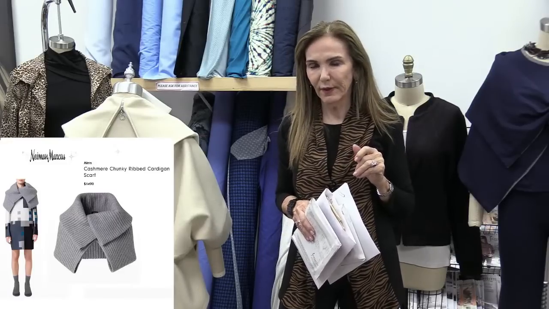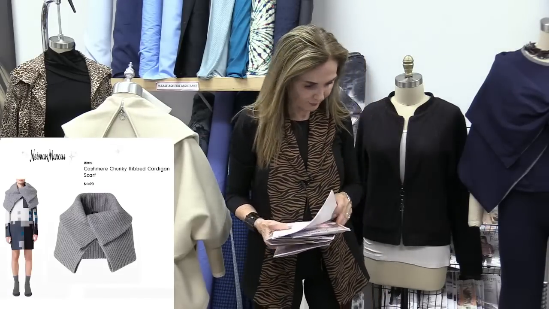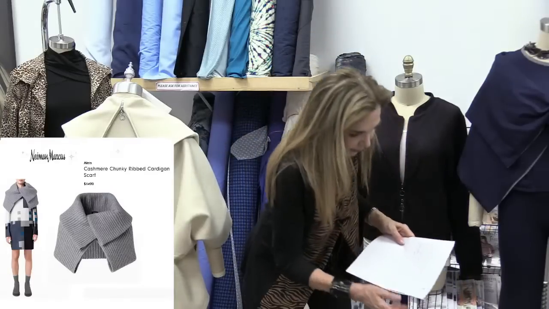Okay, so this is Acris. How much is this cape? $1,500. This is about 2 yards of fabric. I'm going to show you how to do it. Okay?